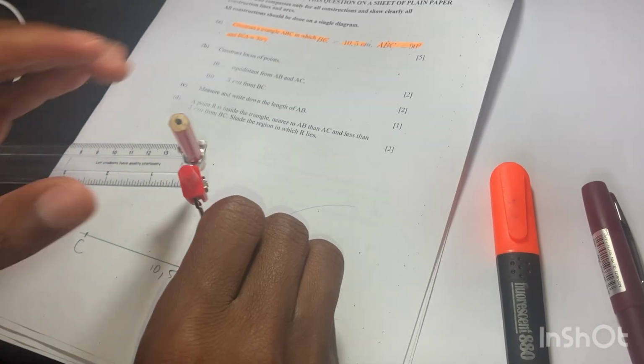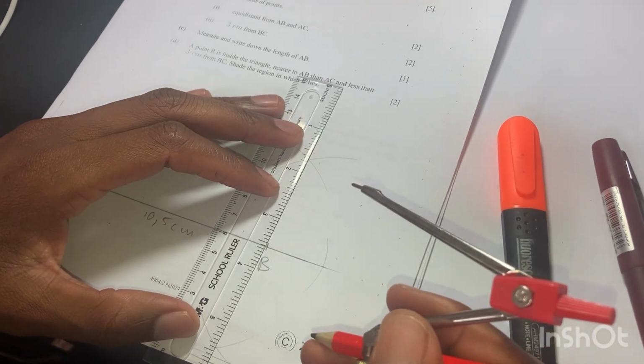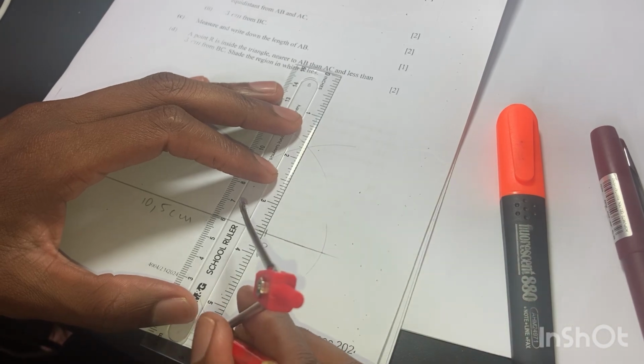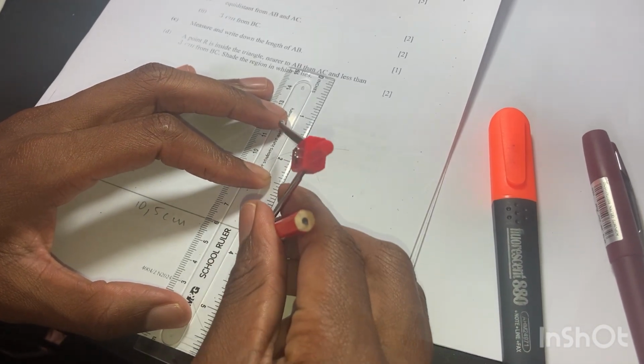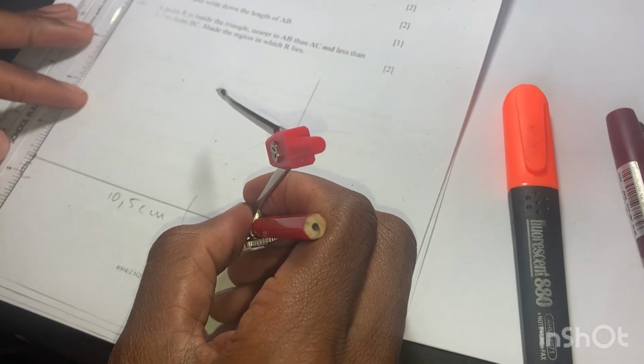Then I come here, then I make another arc again. Then I'm going to make them intersect. So when they intersect, aligning with the point B, it will construct for me a 90 degrees angle. So this is a 90 degrees angle.